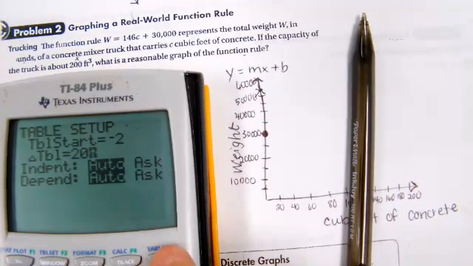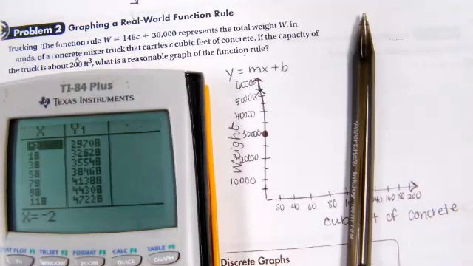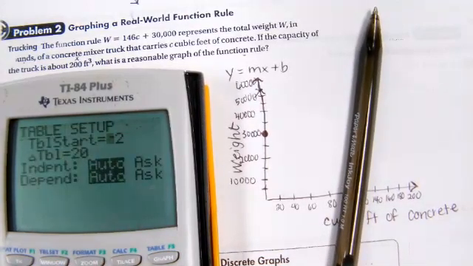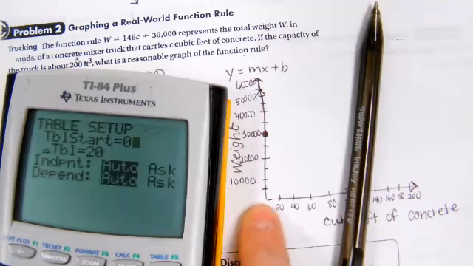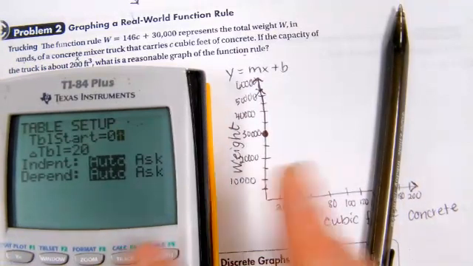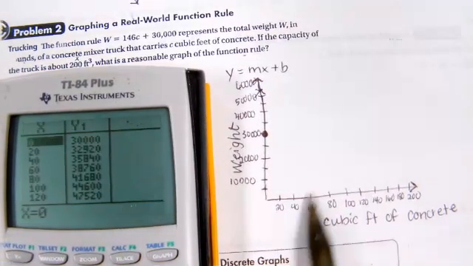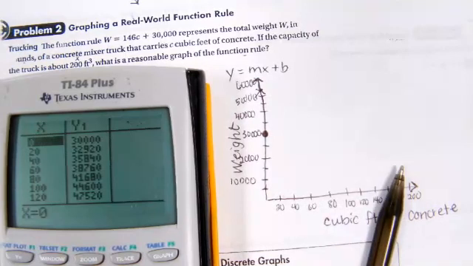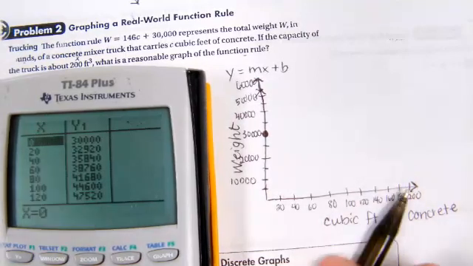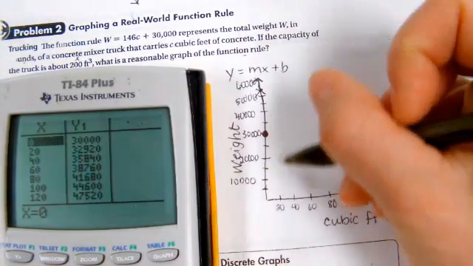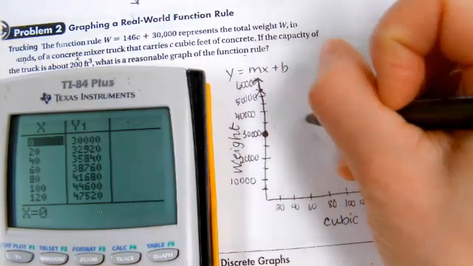Now press second table. Oh, and it started at -2. Sorry, second table set. I want it to start at 0, right? Because it's starting at 0 and going by 20s. Does that make sense? Okay, now press second table. Now it's going exactly by what we need it to go by. So depending on what it asks you, we have the ordered pair. At 20, it's 32,920.